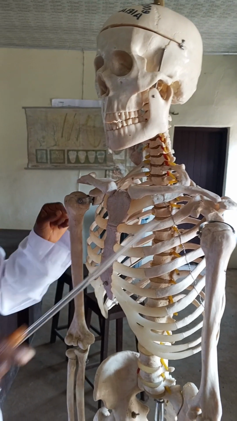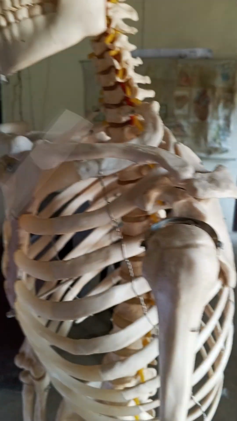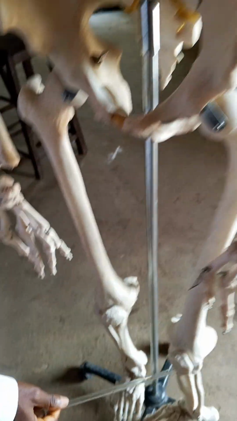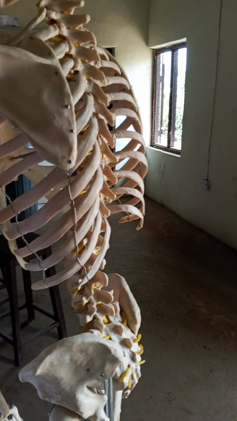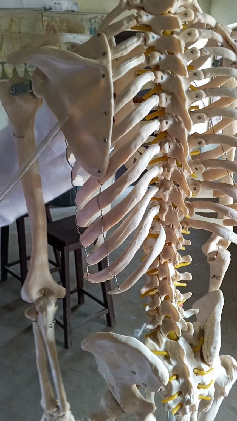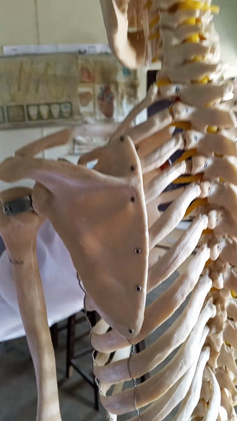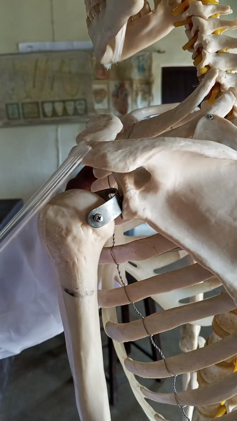They include the pectoral girdle, this is the pectoral girdle, the limbs, this is the upper limb, the pelvic girdle, and the lower limb. The pectoral girdle is formed by these bones, the scapula, or you call it the shoulder blade, okay? The clavicle, or you call it the collarbone, and the coracoid bone.